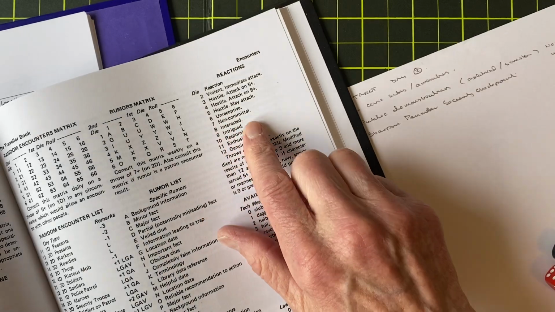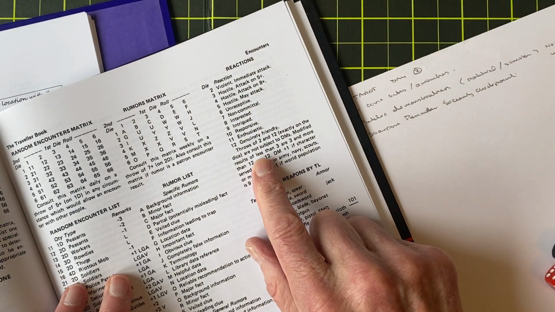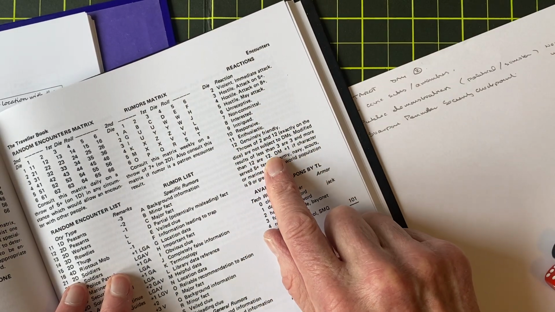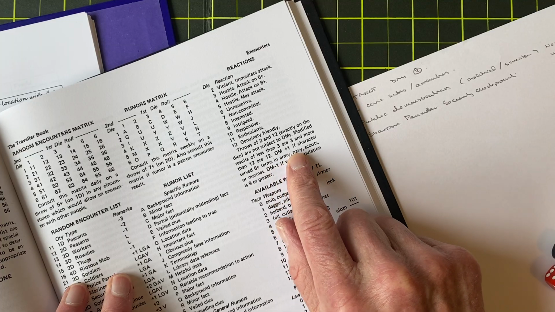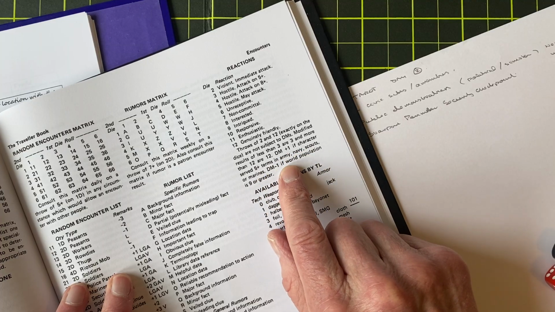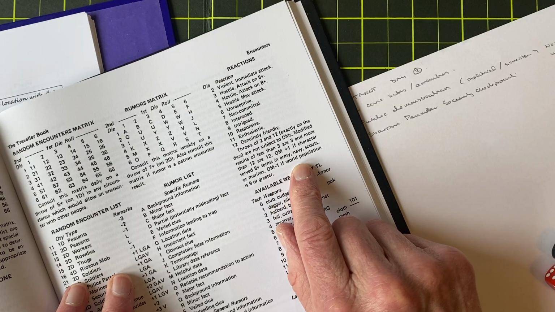We've got this reaction. So the throws of 2 and 12 are exactly as we say. And let's see if there are any modifiers that we put in. A DM +1 if the character served 5+ terms. No, it's not got a world population.